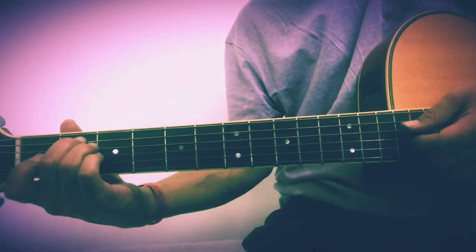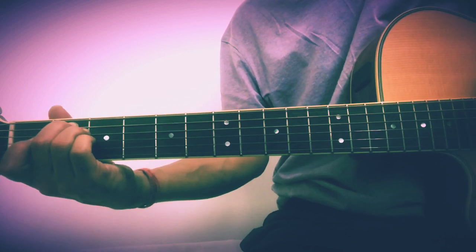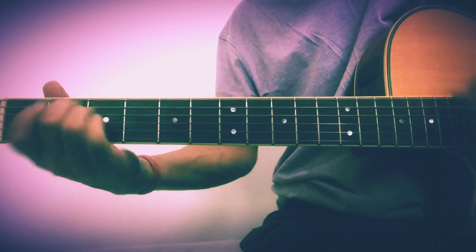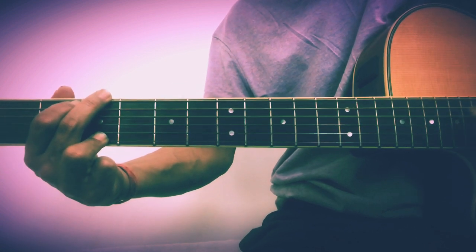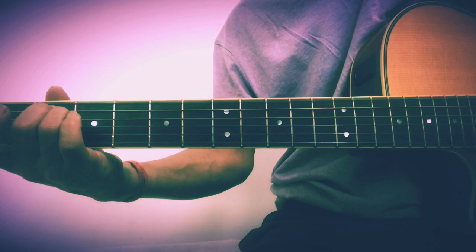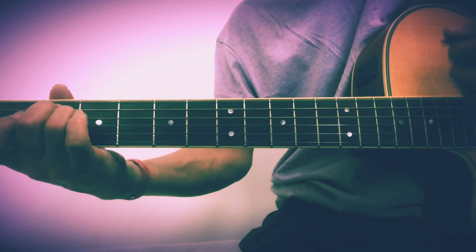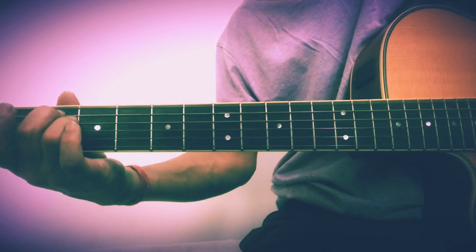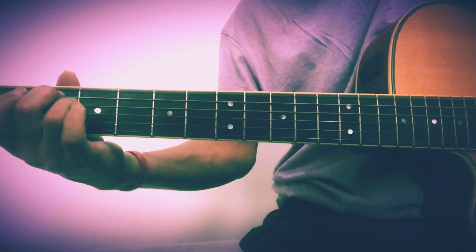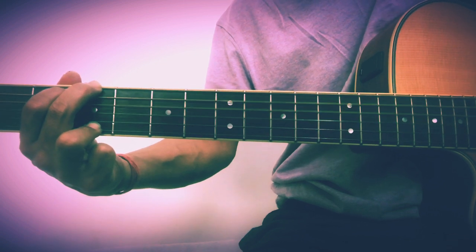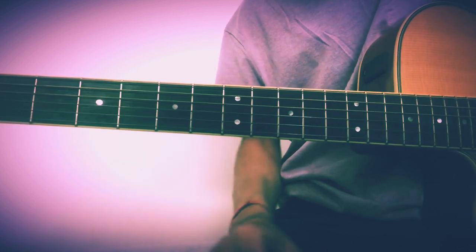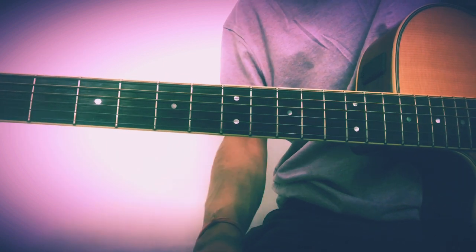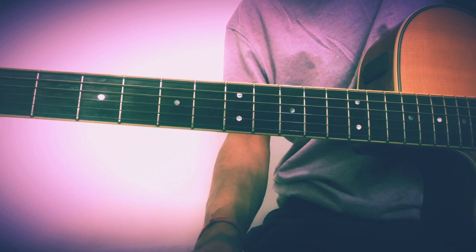Okay. 1, 2, dotted 3, 4. 1, 2 and 3, 4 and 1, 2 and 3, 4 and 1, 2 and 3. The shifting might be a little difficult for beginners. Okay. 2 and 3, 4 and 1, 2 and 3, 4 and okay. For beginners it will be difficult to shift, but you will have to do it. Just keep practicing every day.